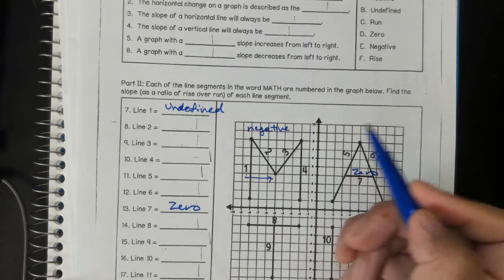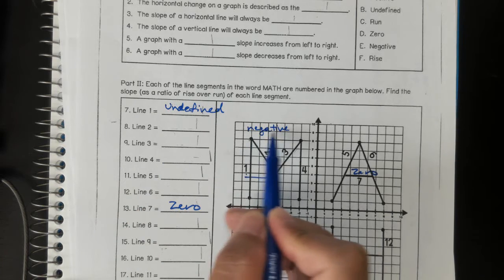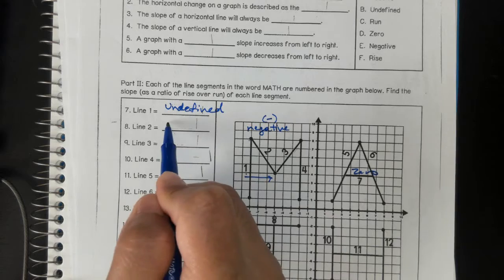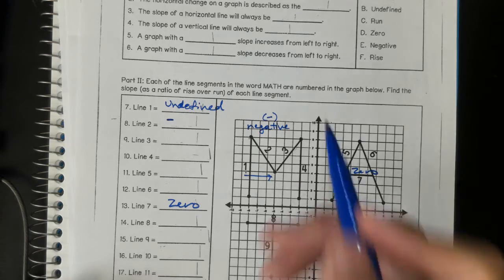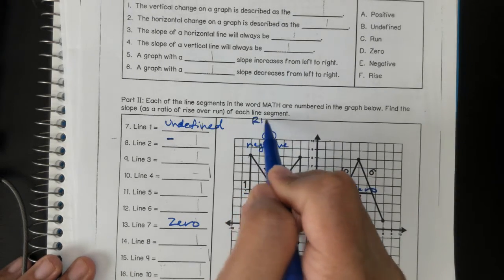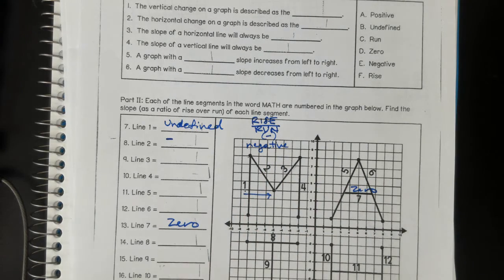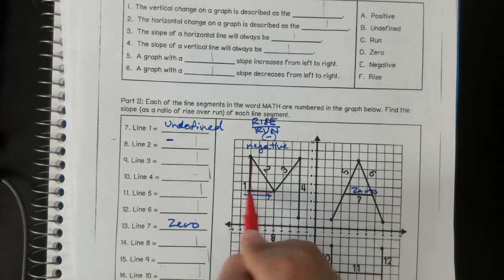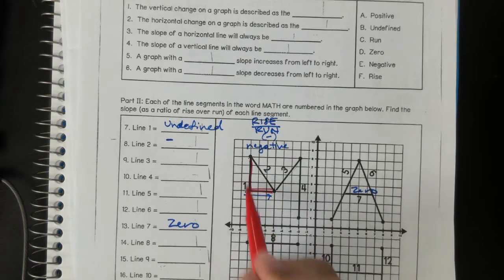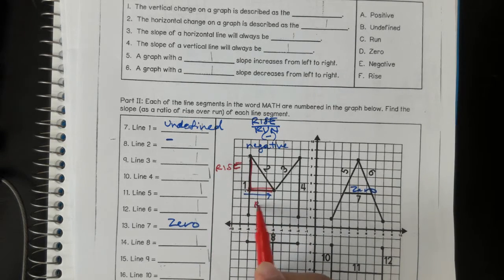Line 2. But you're not going to put that answer into the blank. You're going to put the negative symbol for line 2. But then you have to find out what your rise and what your run are, because that is what tells you what you need to do for your slope. Rise over run. So if I draw my triangle, like the Pythagorean theorem, you're going to make your triangle. The one that's up and down is your rise. The one that is from left to right is your run.